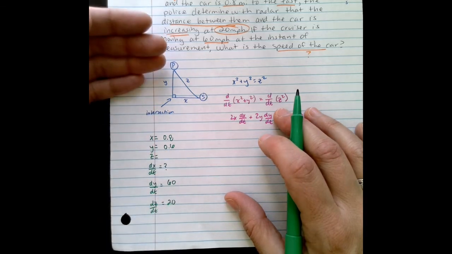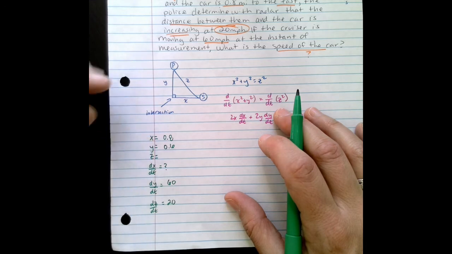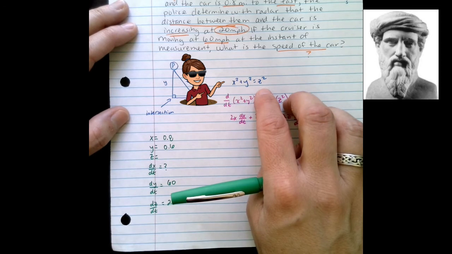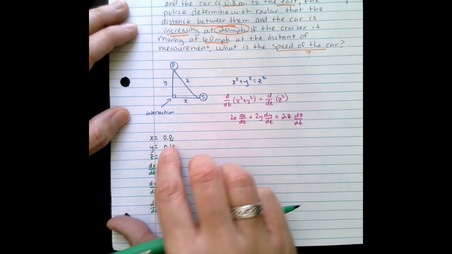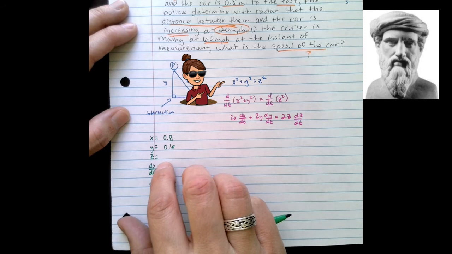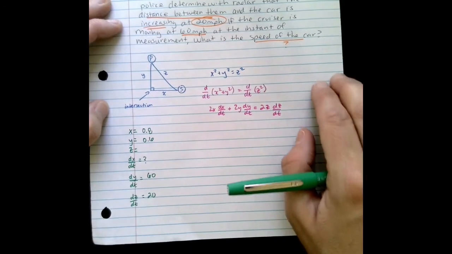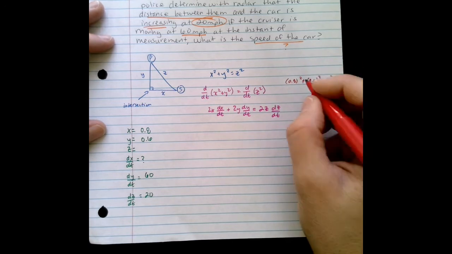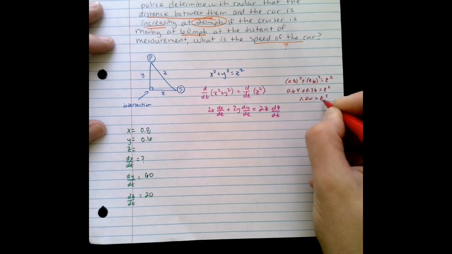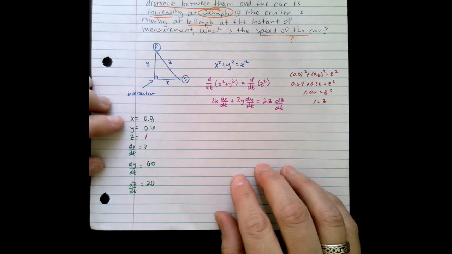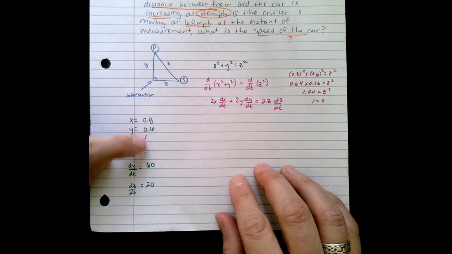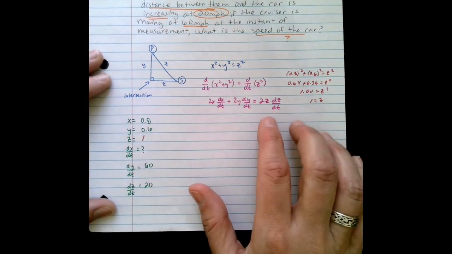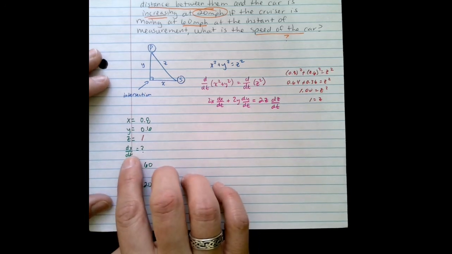So we need to go back to our picture and see if there's a way we can figure out what z is. Well, look at the relationship. We know it's the Pythagorean theorem. You see that? So what we can do is plug in x and y into our Pythagorean theorem and use it to solve for z. So I'm going to go off to the side here and do that. Now we have all the values we need. So we're going to take all these numbers that we have and plug them into our equation here, and then we're going to solve it for dx/dt.